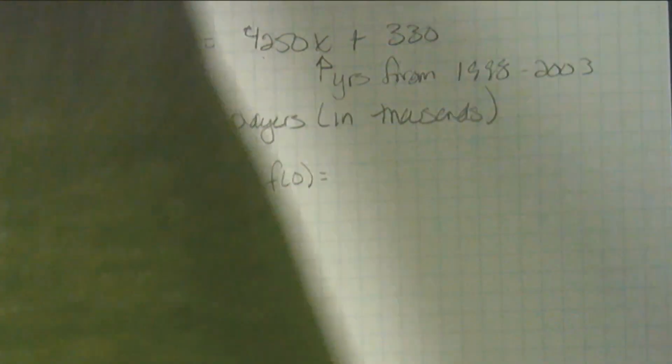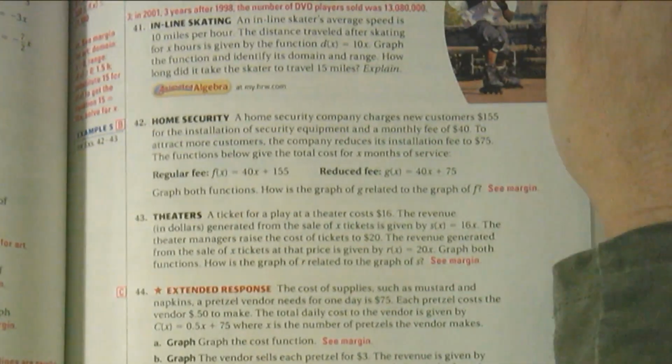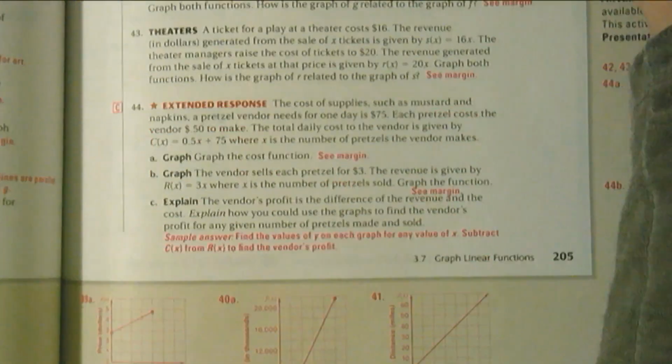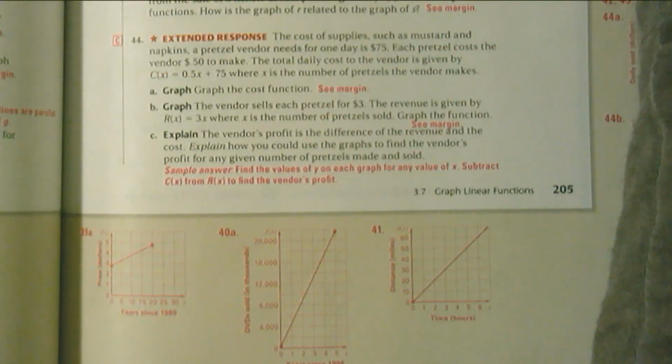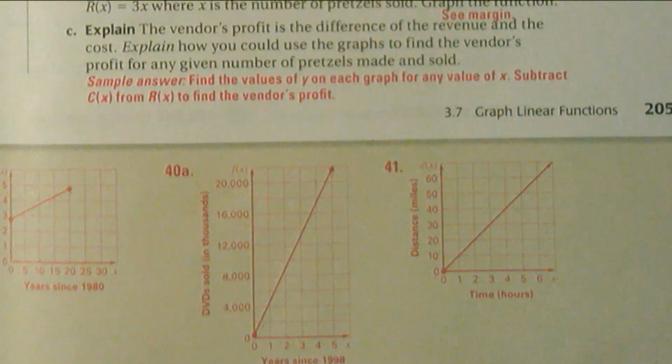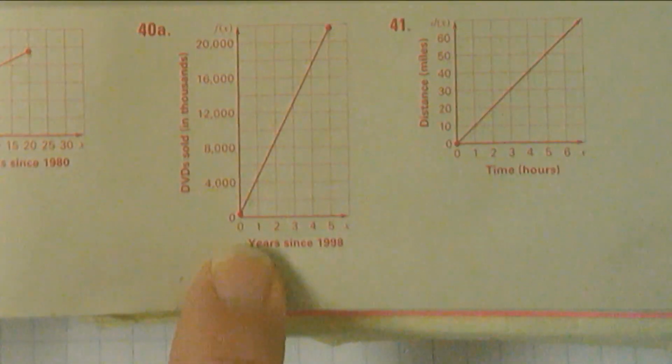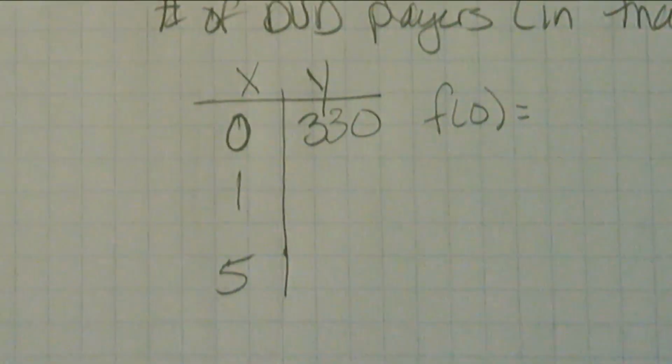Well, the graph is this, honey. So if I take a look at the graph, let's talk about the graph. When I have 0 years since 1998, my coordinate point is going to be 330. So I have (0, 330).